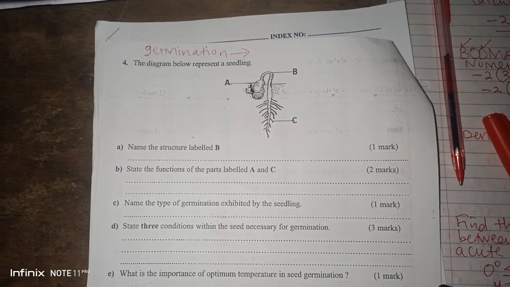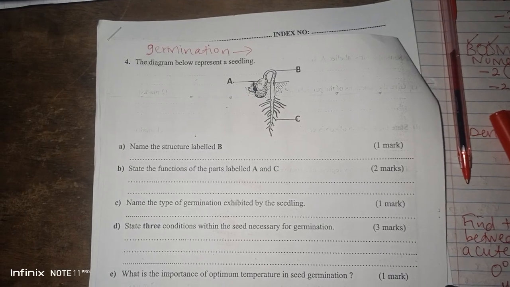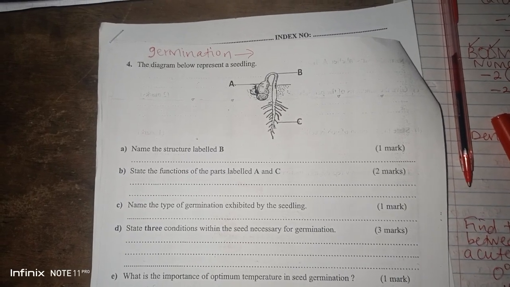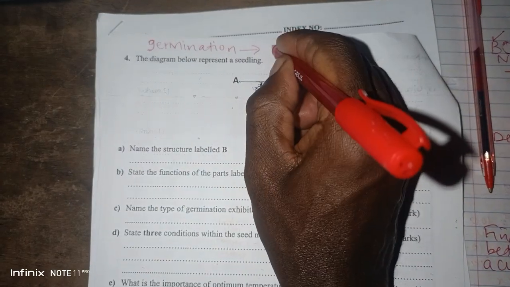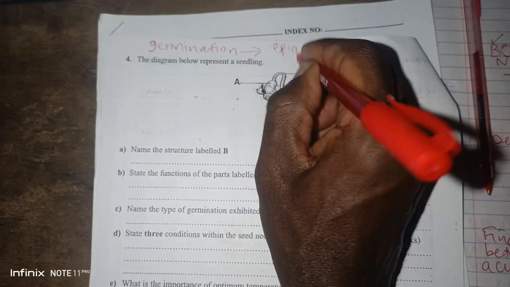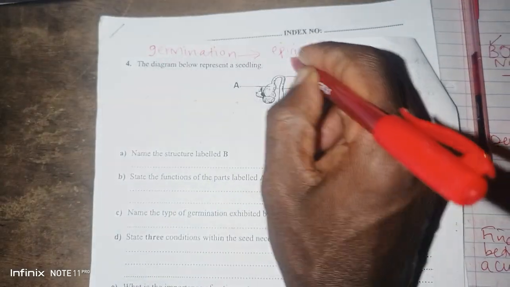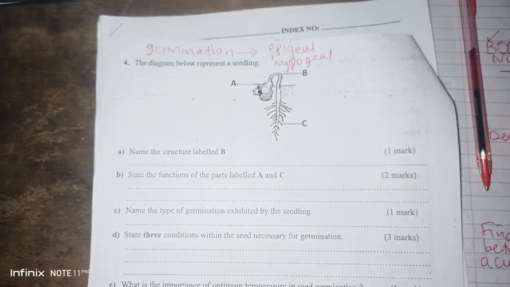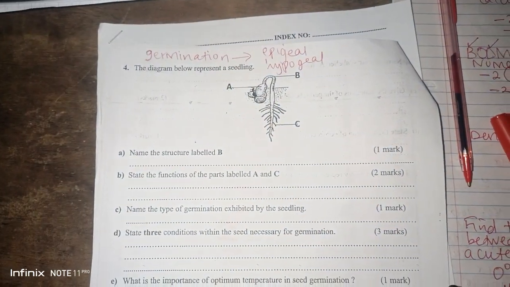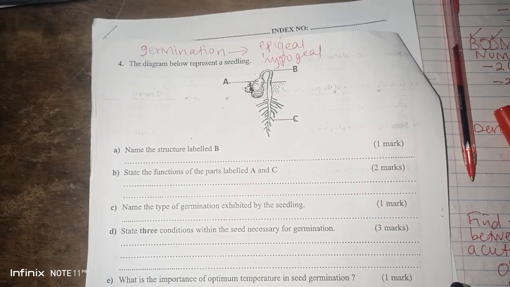Of course, there are two main types of germination: epigeal germination and hypogeal germination.